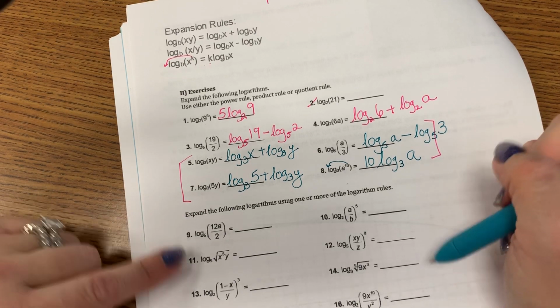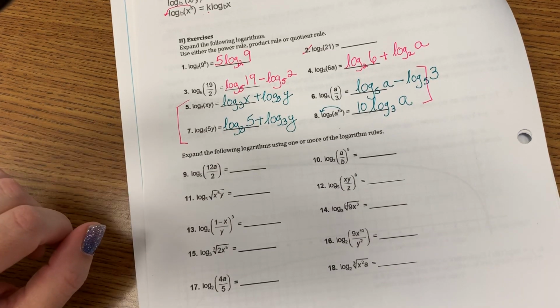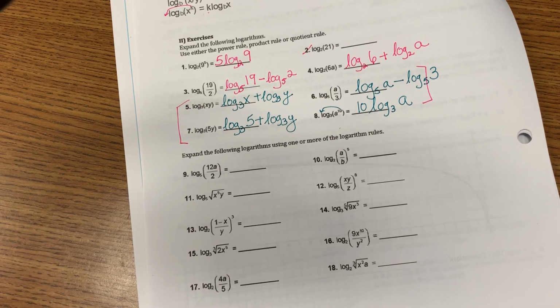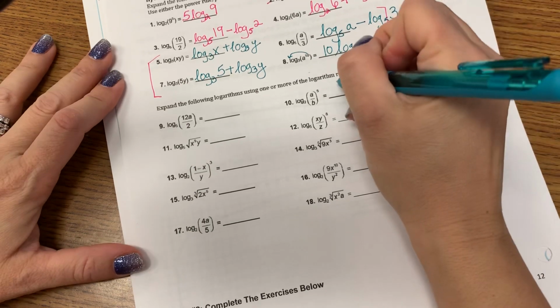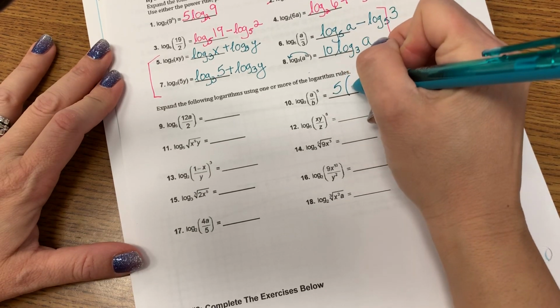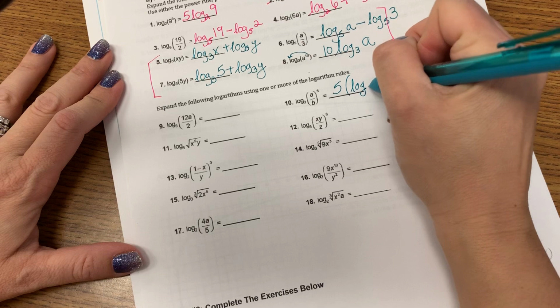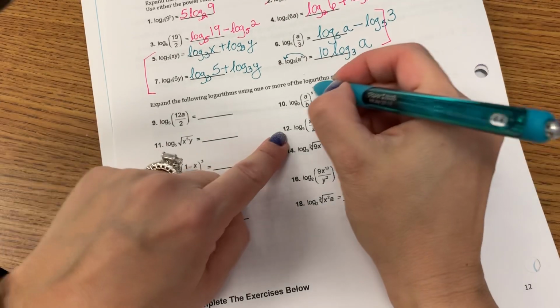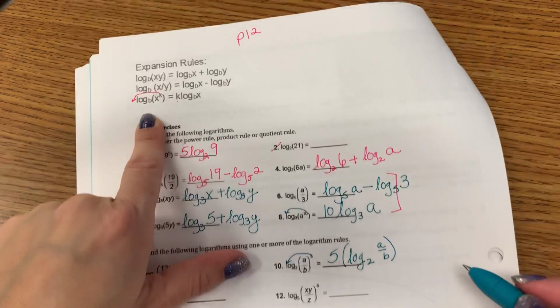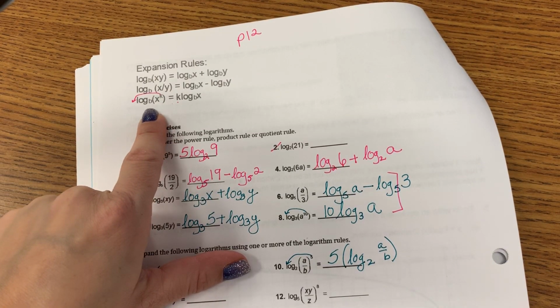All right, so here at the bottom, we're going to expand some more. Let's go to number 10. All right, number 10, we've got a divided by b all to the 5th. So the order of operations matters. The whole argument is a 5th power, so I'm going to start by moving the 5 to be the coefficient. So this 5 can move down based on the last property at the top.